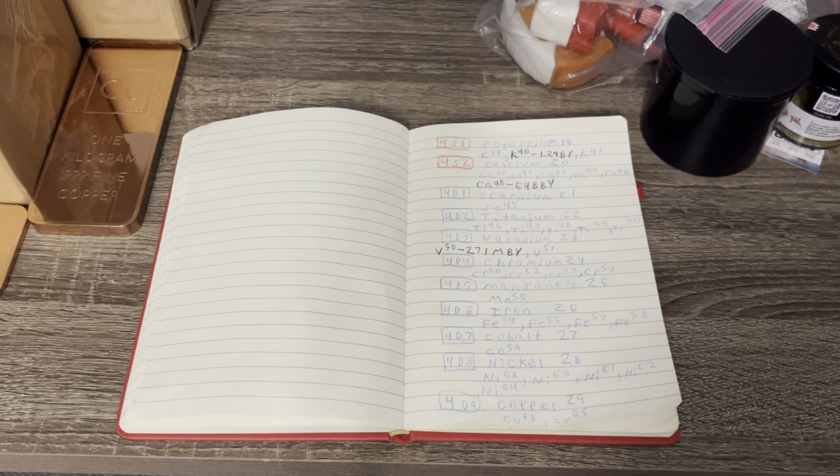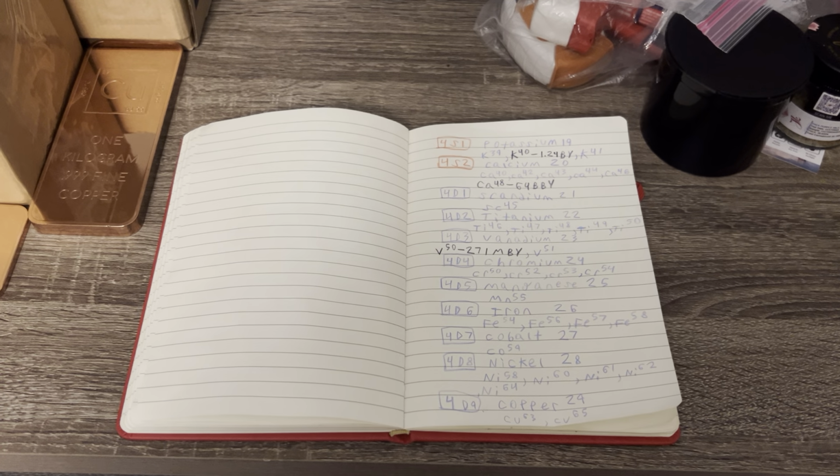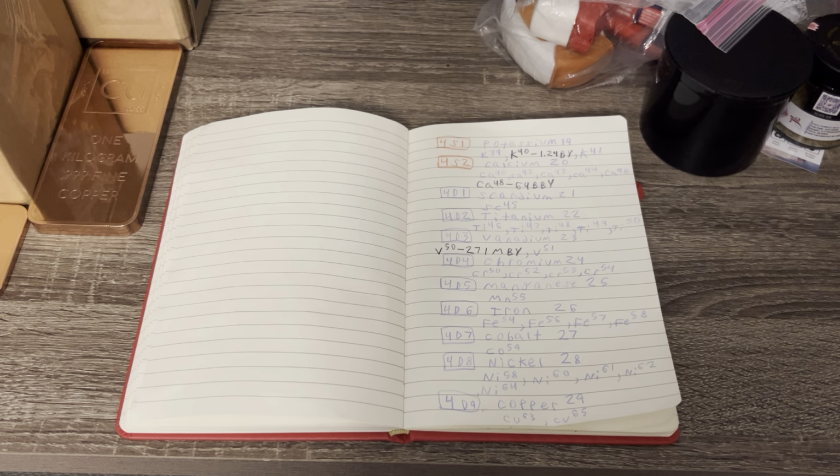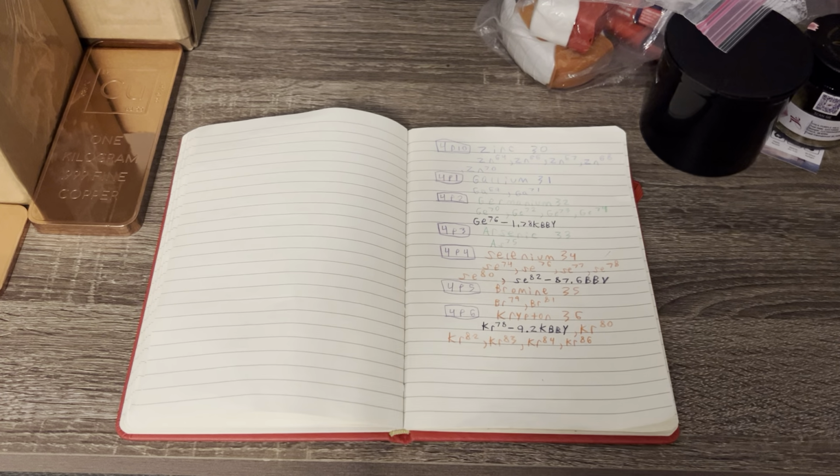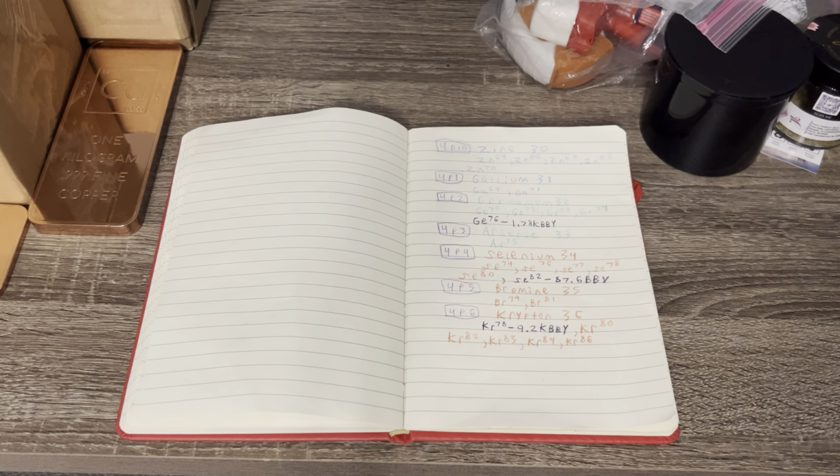Chromium, sorry for the pause. Chromium 50, 52, 53, 54, manganese 55, iron 54, 56, 57, 58, cobalt 59, nickel 58, 60, 61, 62, 64. Copper 63 and 65. Zinc 64, 66, 67, 68, 70, gallium 69, 71, germanium 70, 72, 73, 74, germanium 76, 1.78 thousand billion years.